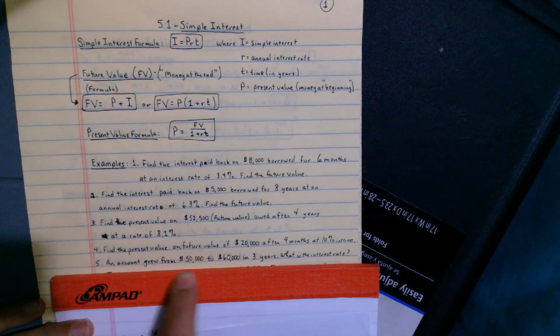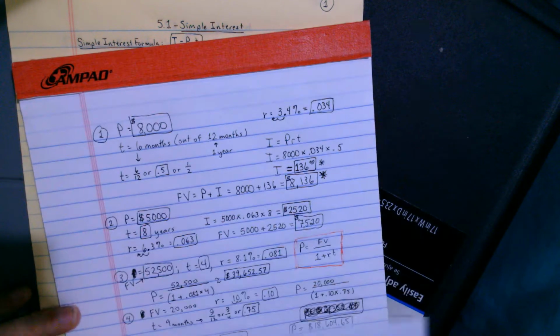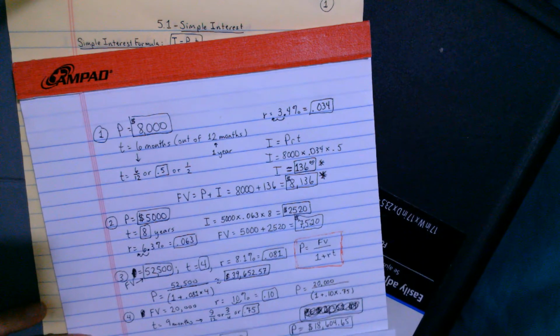So you notice that if it grows from 50 to 60,000, the difference is the interest. So to figure out the interest, it's 60,000 minus 50,000. That's your interest. Your time was given as 3 years. Your principal or your present value is 50,000.